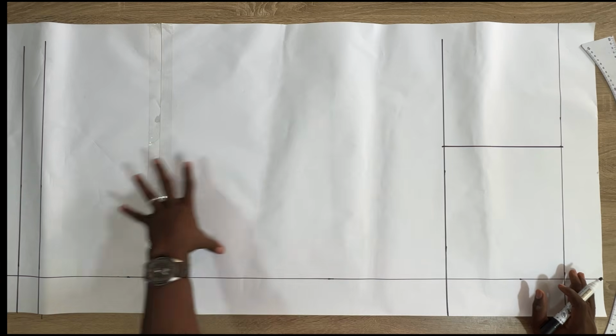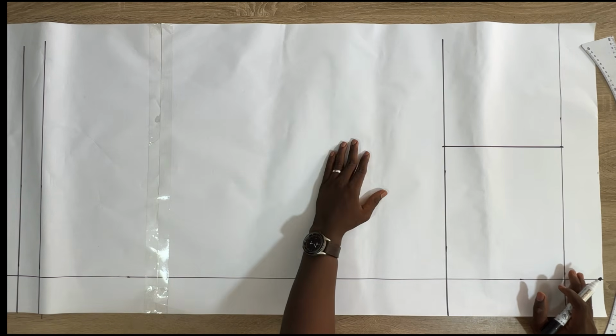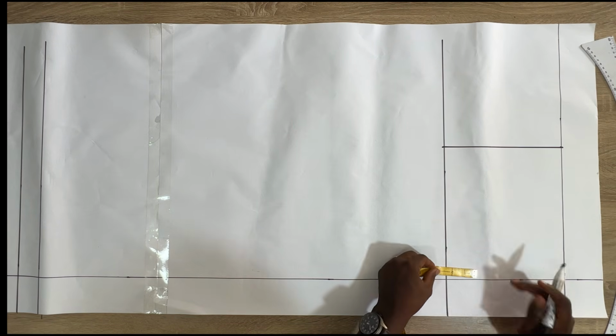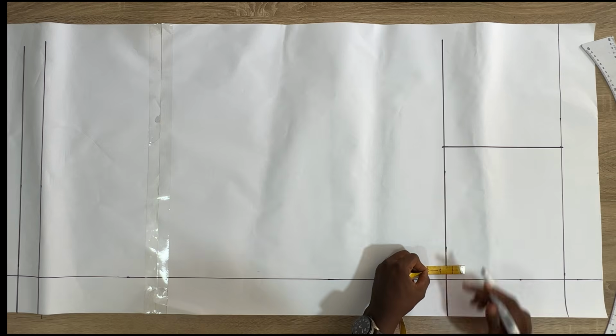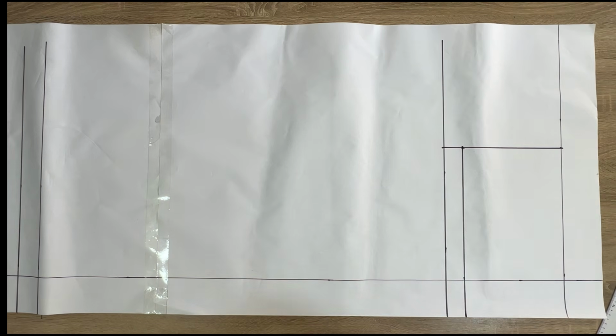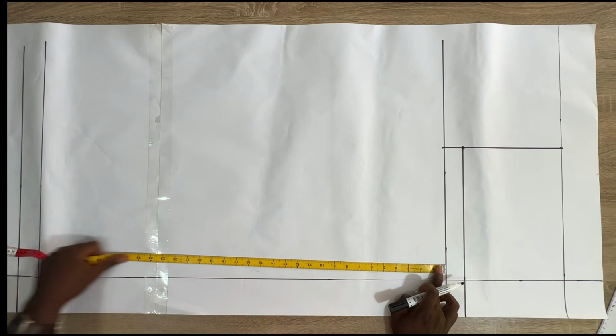Okay, now what you are going to do is to get the knee line and whatnot, but before then, let us get our hip line. This is the crotch line. Now to get the hip line, you're going to go up from the crotch line by 1.5 and then you roll it out. That's what I just did.